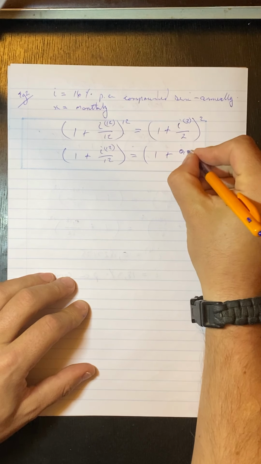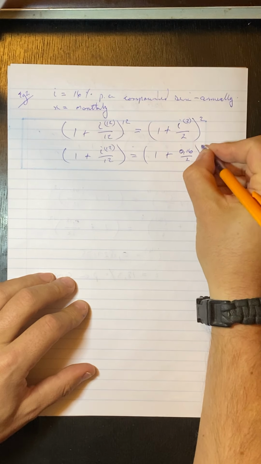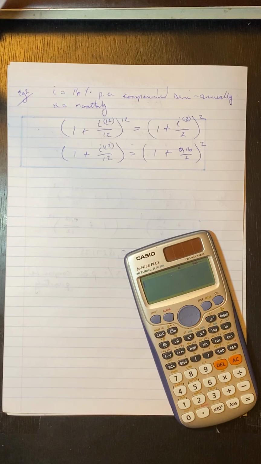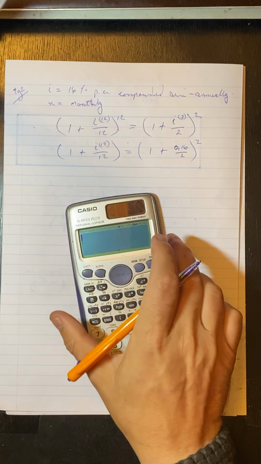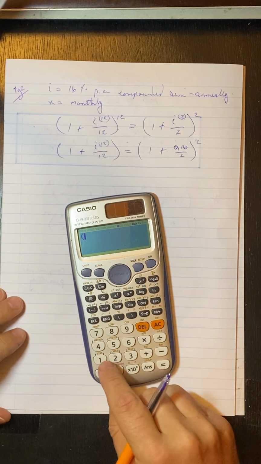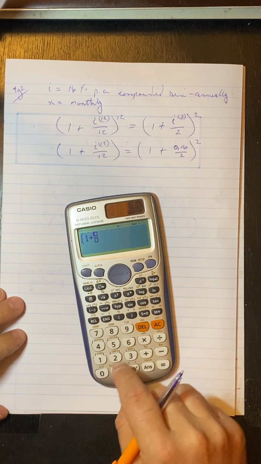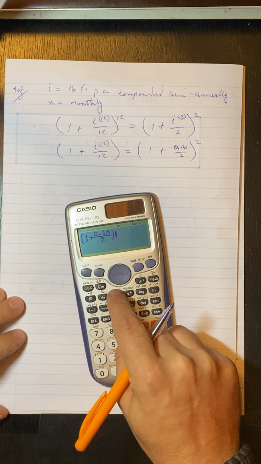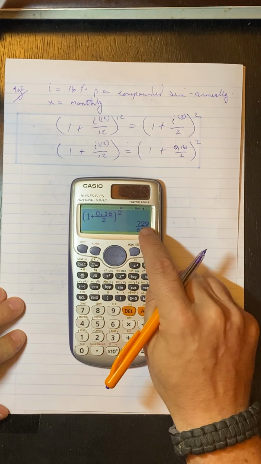now this is going to be 0.16 over 2 to the power of 2. All right, so grade 12s again, I'm just going to miss a few steps here, and I'll show you what I'm doing on the calculator. So we've got 1 plus 0.16 over 2 to the power of 2, and we get that.